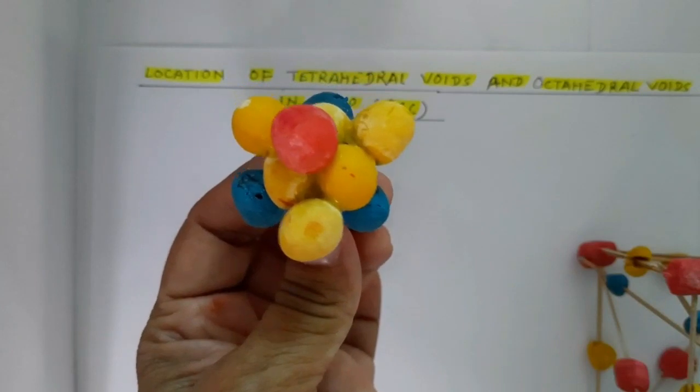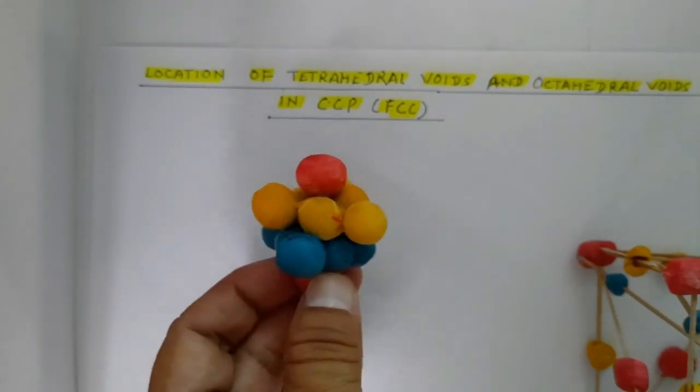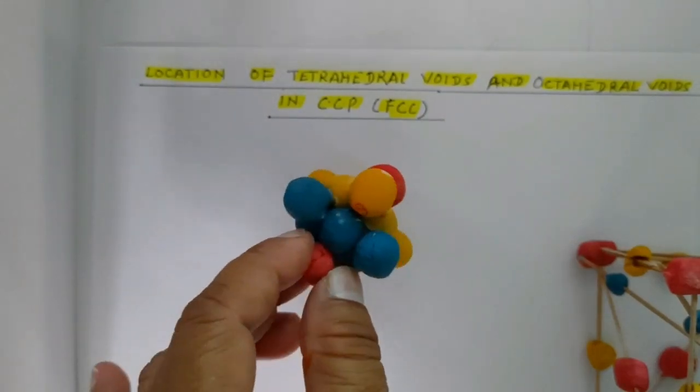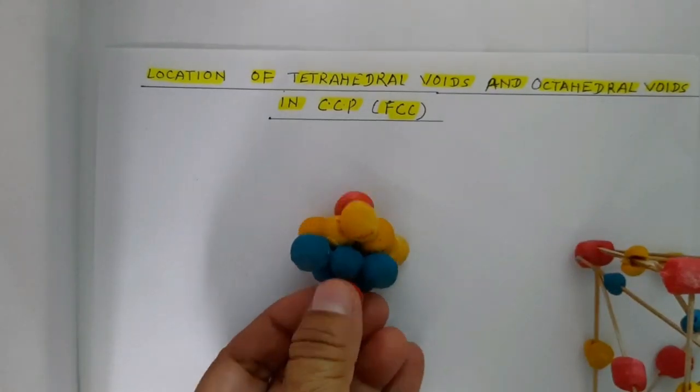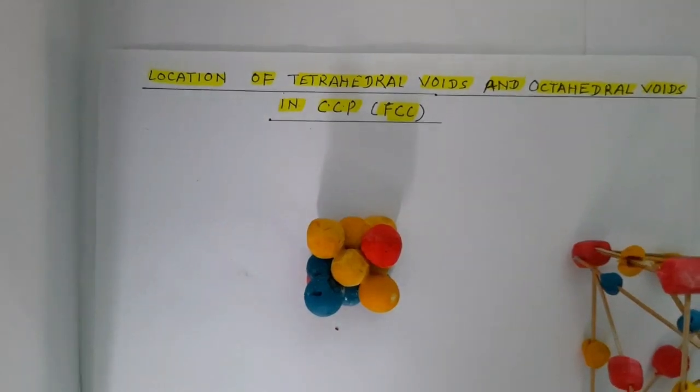When these spheres are packed in ABC type of packing, the unit cell formed will be a face-centered cubic unit cell. Let us have the view.